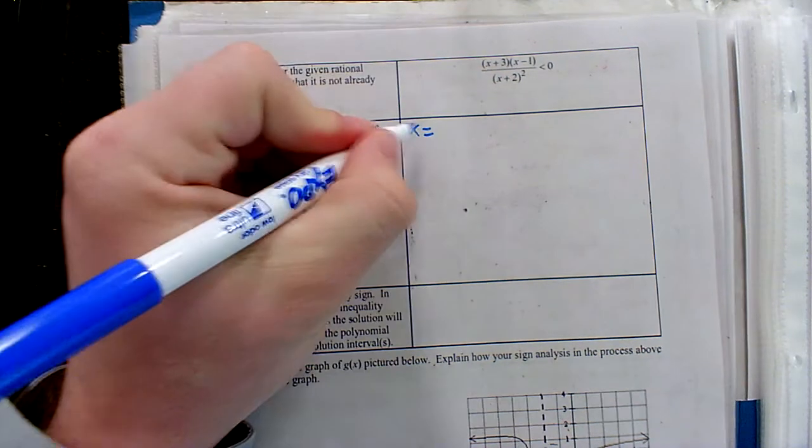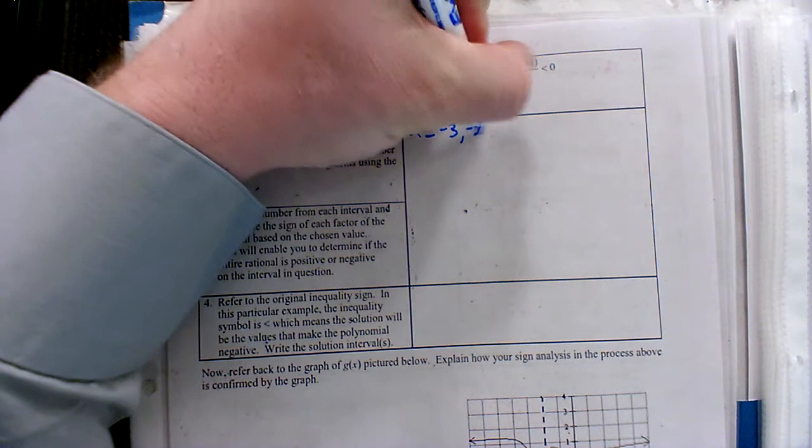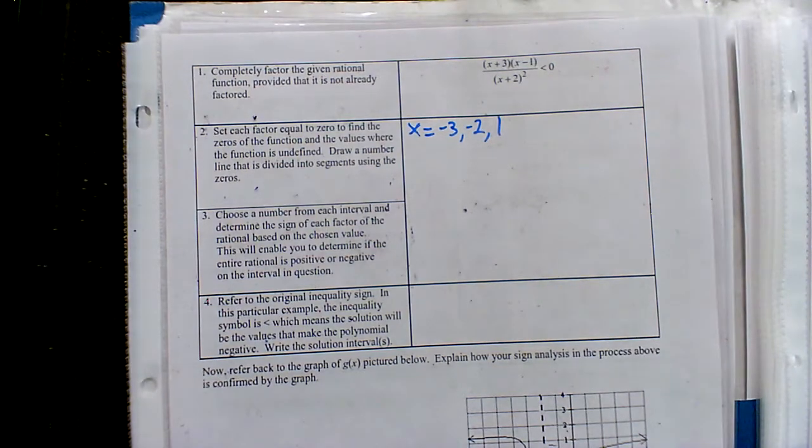Have a great day. Alright, so if we set it equal to 0 to find our zeros, or where it's undefined, what values would we get? X is equal to what? Negative 3, negative 2, and 1.